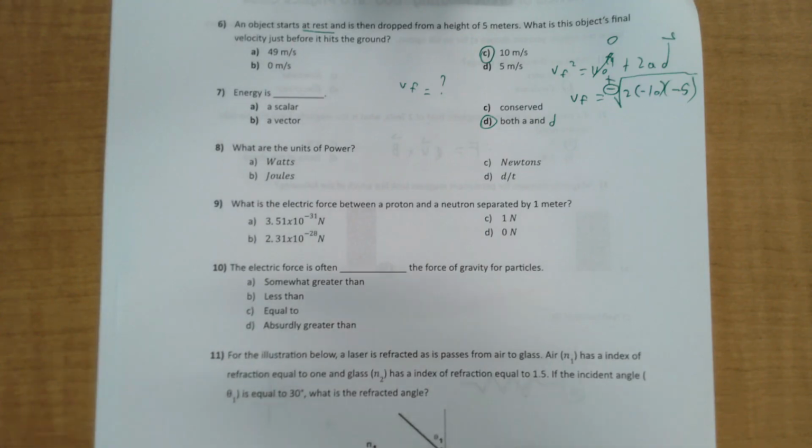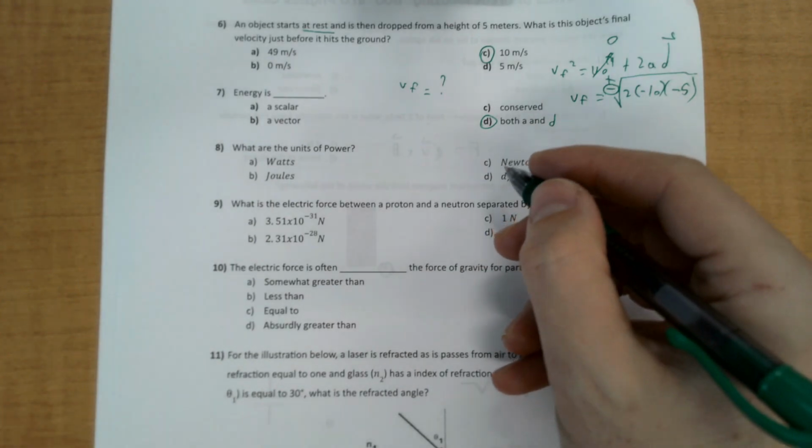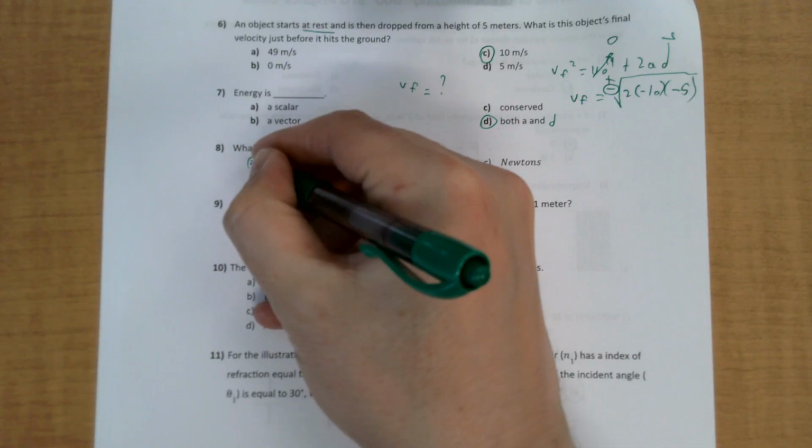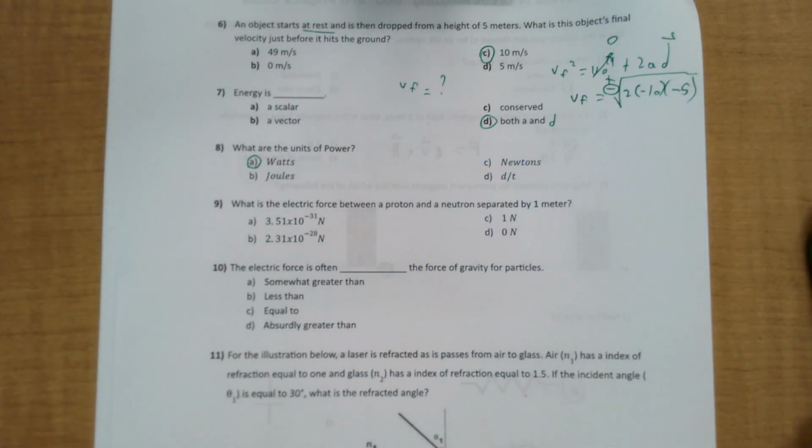Power. Those are units of watts, not joules, because that's energy, not newtons, because that's force, and not distance divided by time, because that's not units. That's an equation.